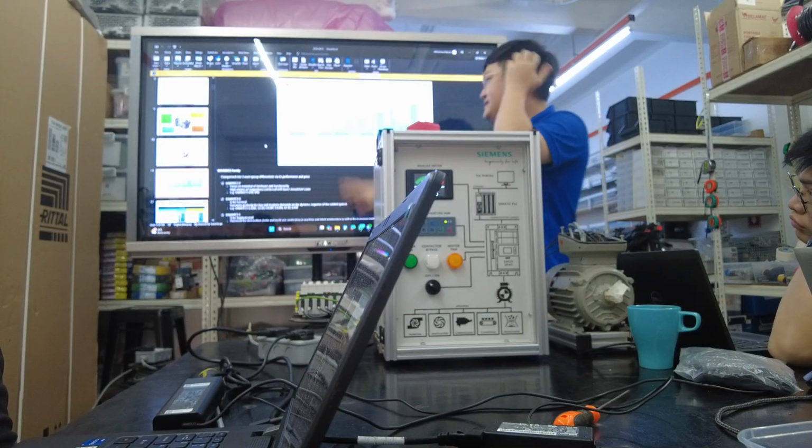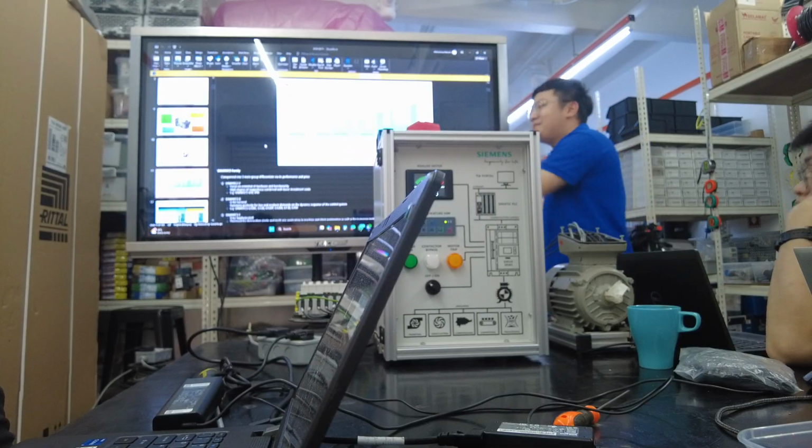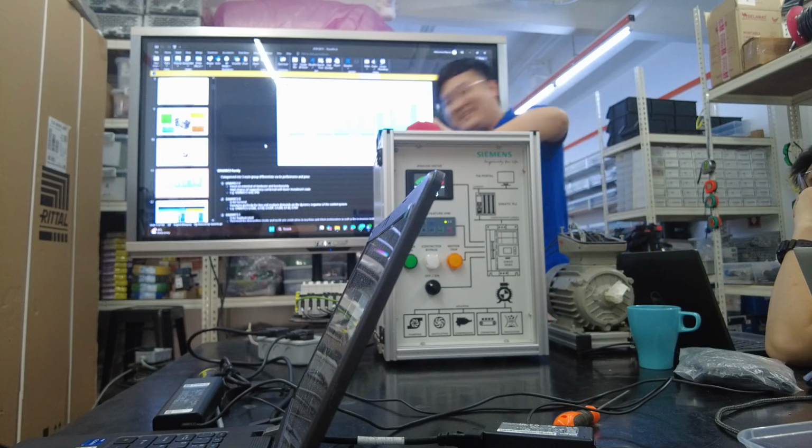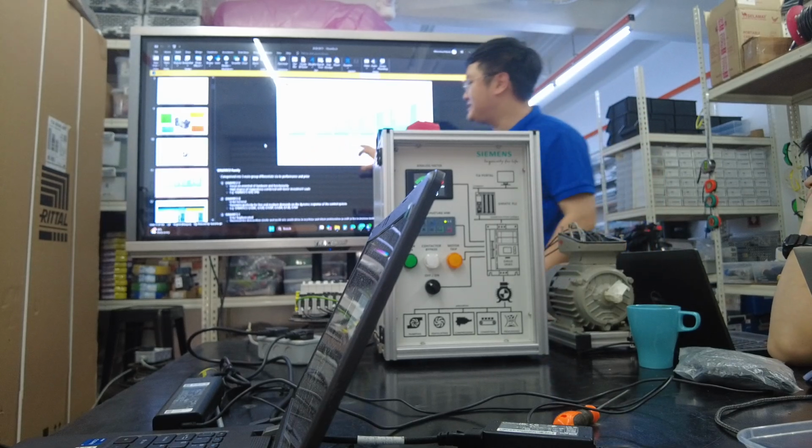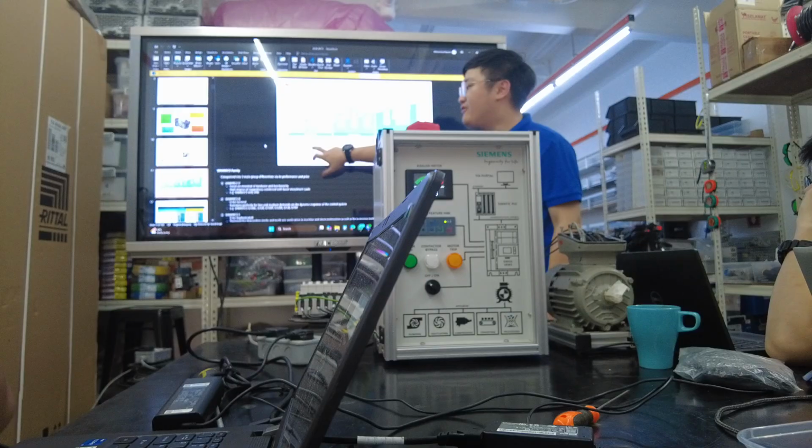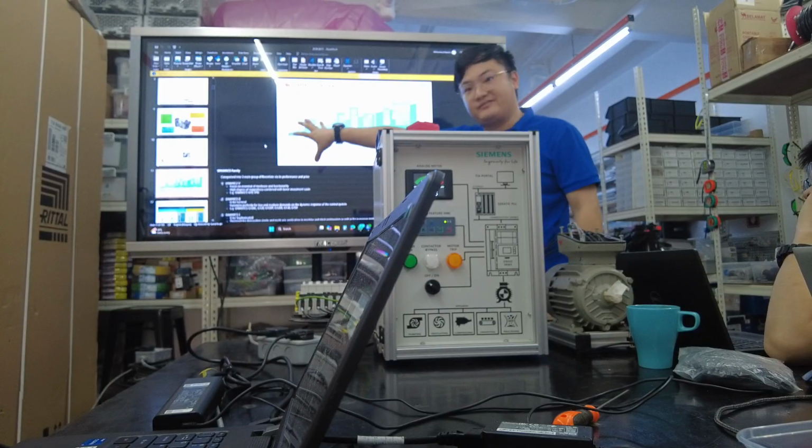Okay. This is the semi family. Basically semi family 3 je. Tapi dalam ni 3 pun banyak gila. So there's a V series, G series, S series. V stand for variable. Basically this is a basic drive.